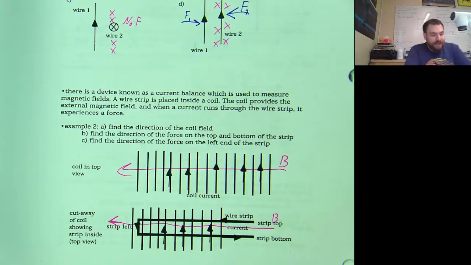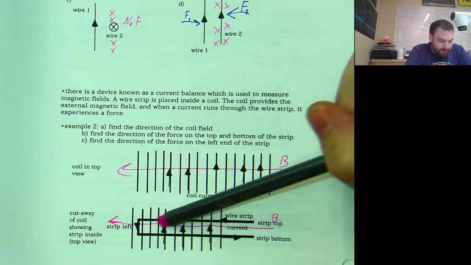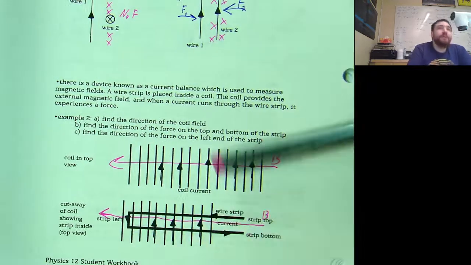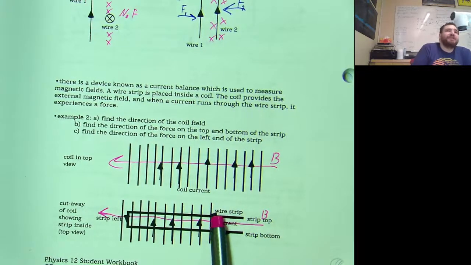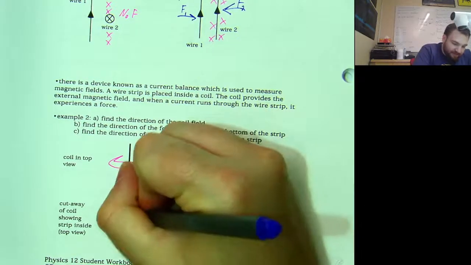I've got a current carrying wire as a loop. This little arrow here is the direction of the current. It goes this way, then it goes down, then it goes this way. What parts of that wire loop experience forces? Just this piece here. Why, Zach?